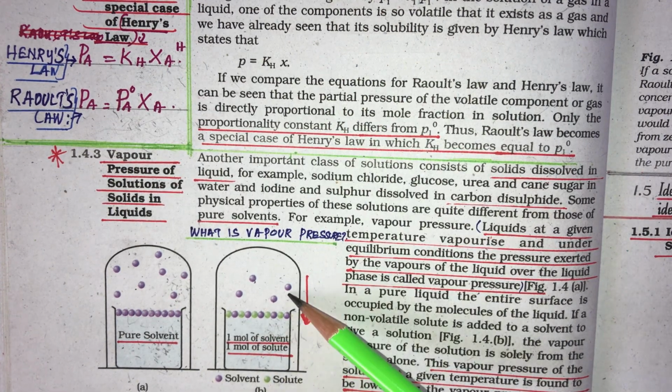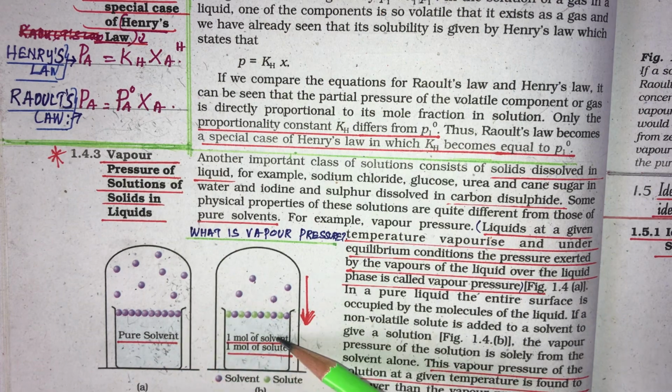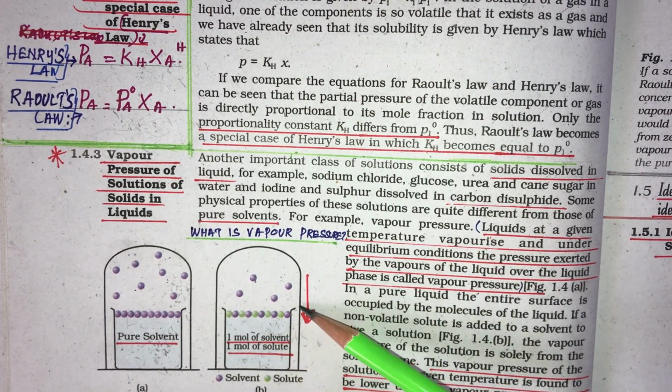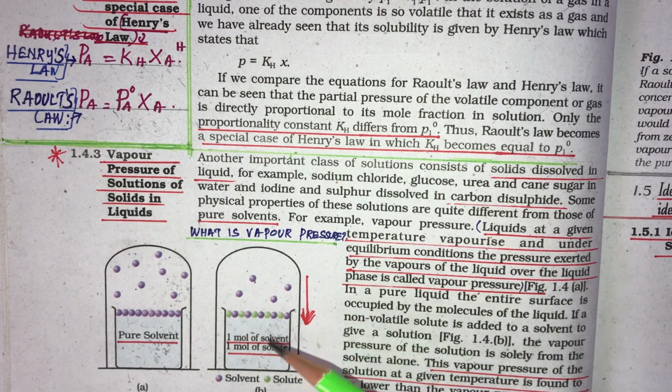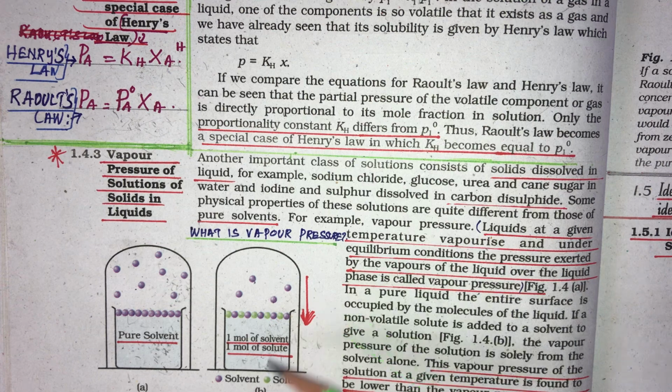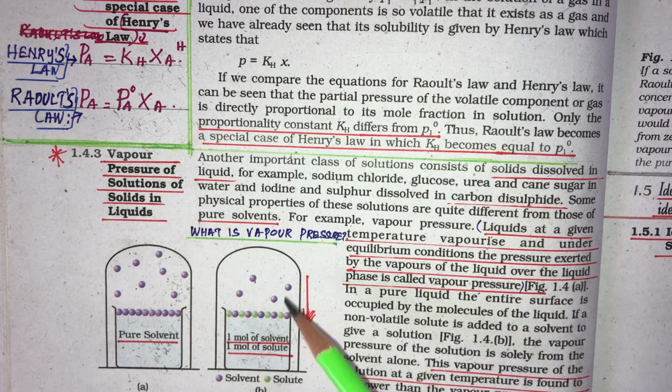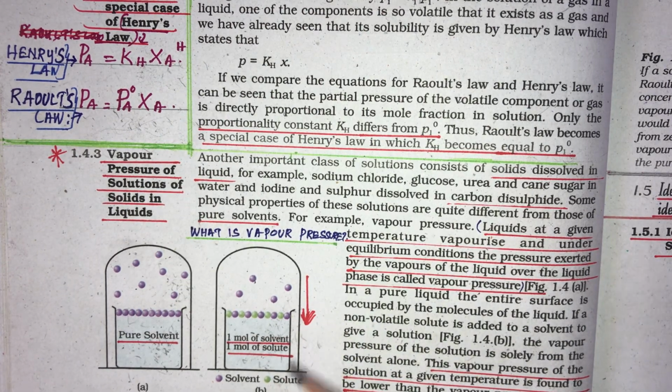So the decrease in vapor pressure compared to the pure solvent is due to the number of molecules added, the concentration or mole fraction of the solute added in the solution. This is called the lowering of vapor pressure. Lowering of vapor pressure is due to the concentration of the added solute.